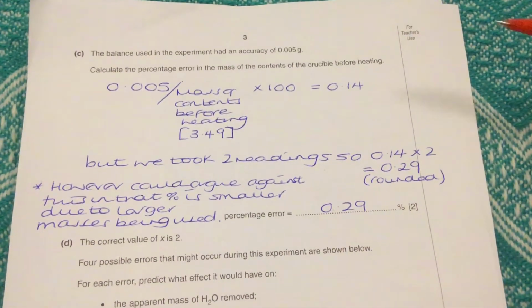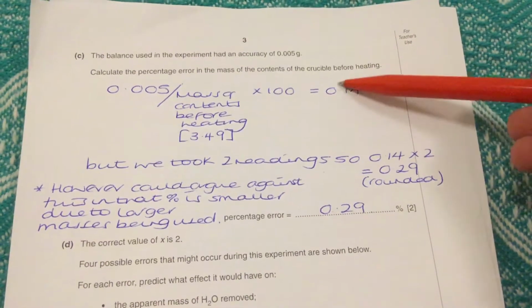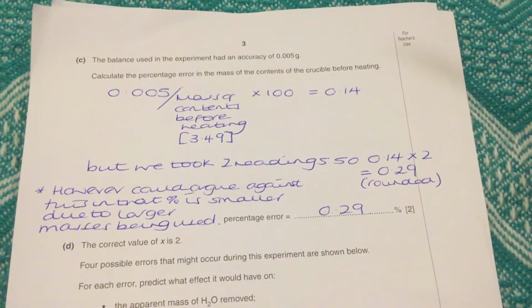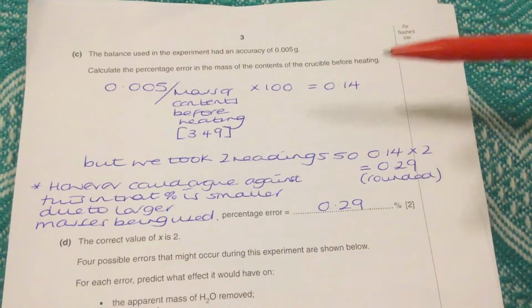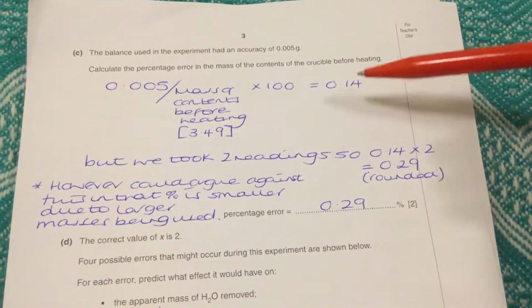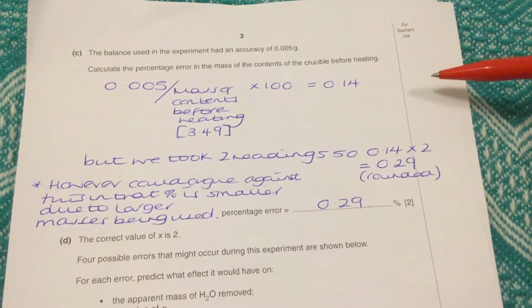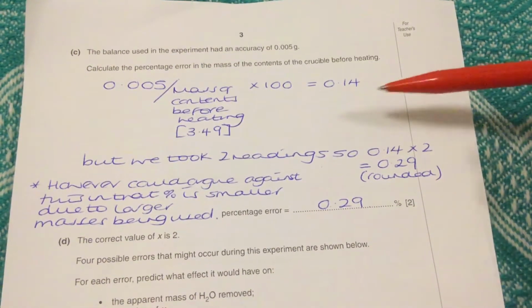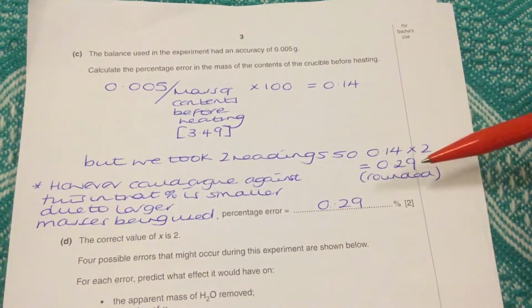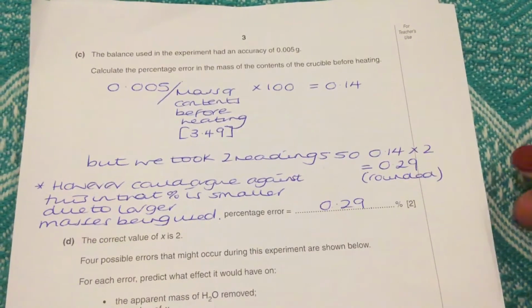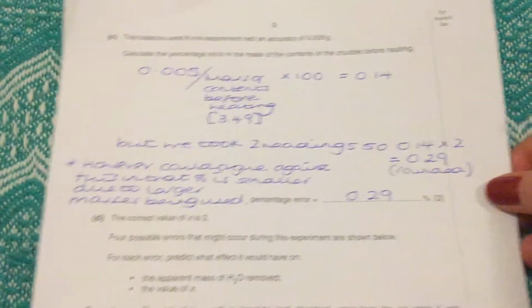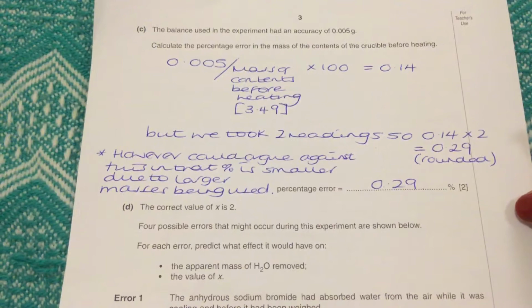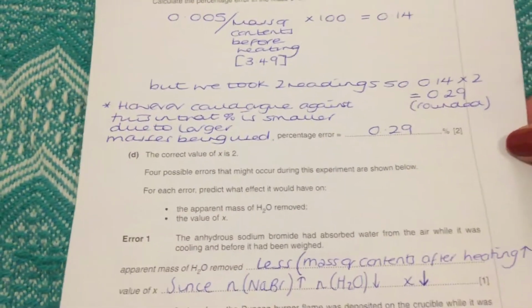Now I just want to point out here that even if you quote your answer to 2 sig fig or to 3 sig fig, when you are then processing this number further, you must make sure that you use the whole calculator value. If we multiply this by 2, we get 0.28, but obviously if we're using the full calculator value, then we end up with 0.29. And these things matter as you process onto more complex calculations with a number of steps.